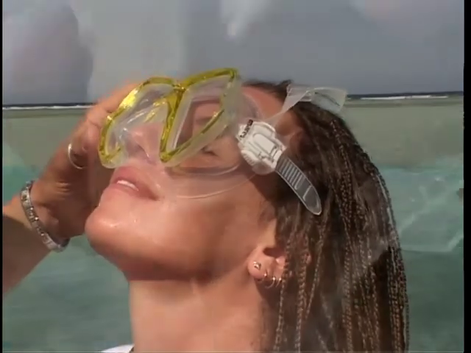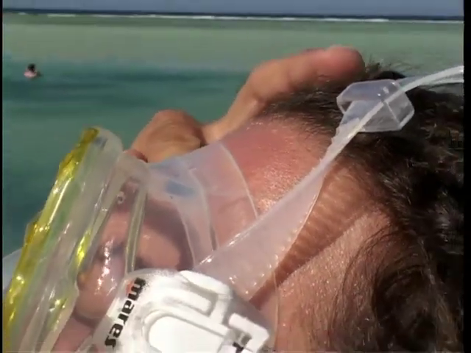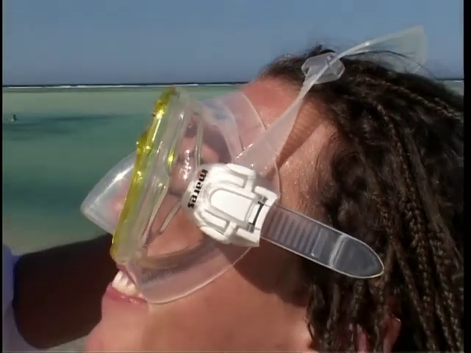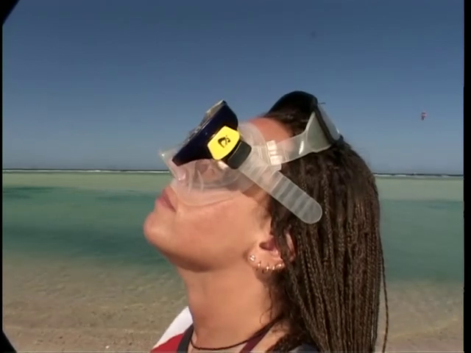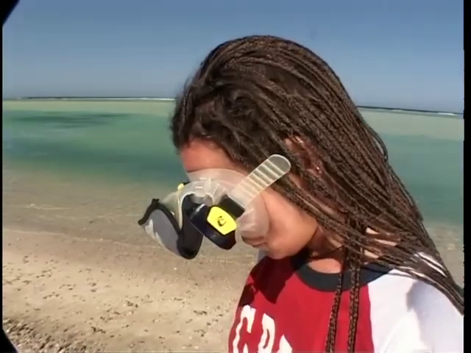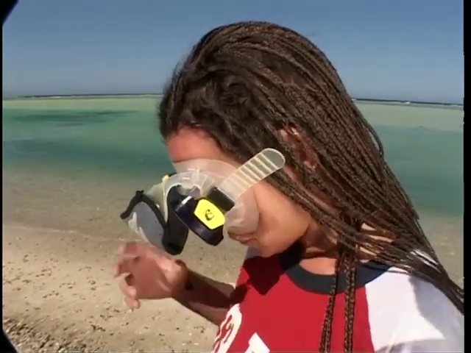Get someone to help you. Place the mask on your face without fitting the strap and make sure that it fits comfortably on your face. Now breathe in through your nose so that the mask is sucked onto your face. It should now stay in position without falling off. Now fit the strap for safety.